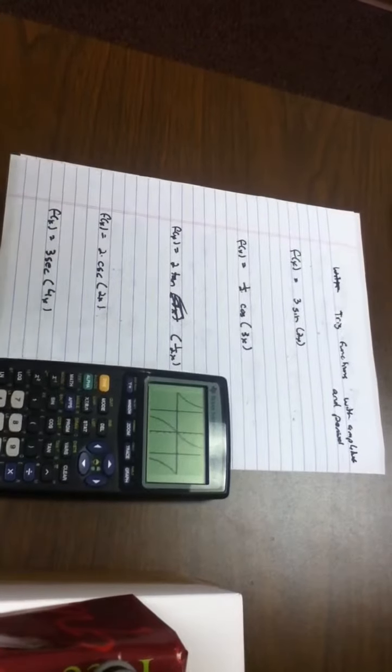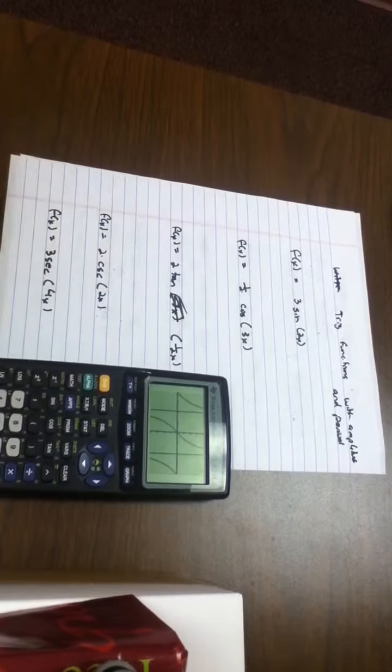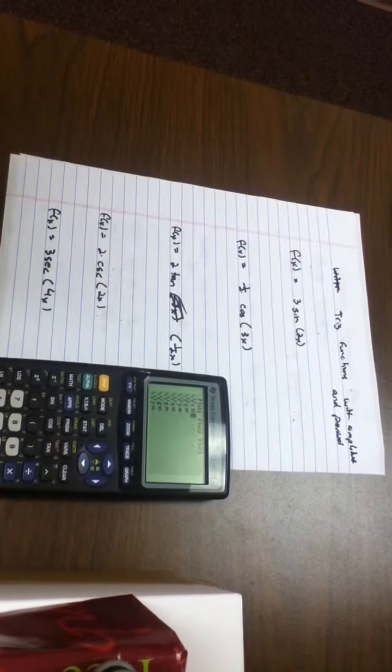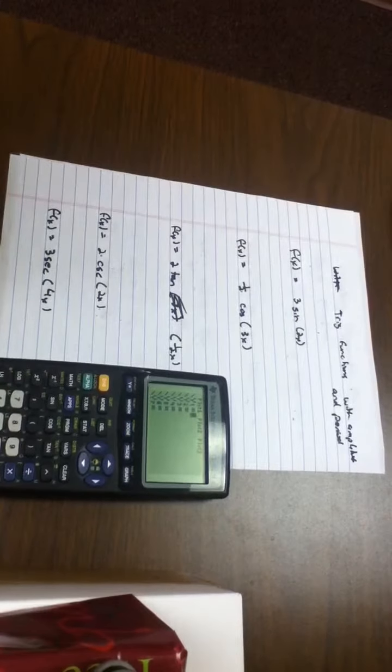Next one is cosecant. Again, cosecant, we're going to have to use the reciprocal function. So instead of saying 2 cosecant 2x, we're going to use 1 divided by 2 sine of 2x. So I'm going to do a y equals, clear out the old one. Because it's cosecant, I'm going to use the reciprocal function 1 over sine.